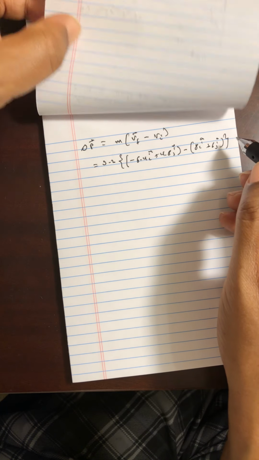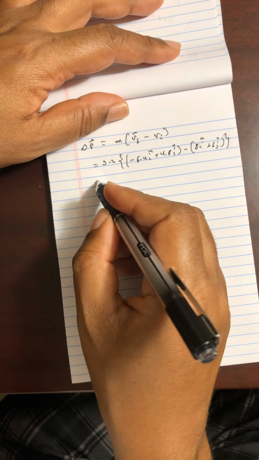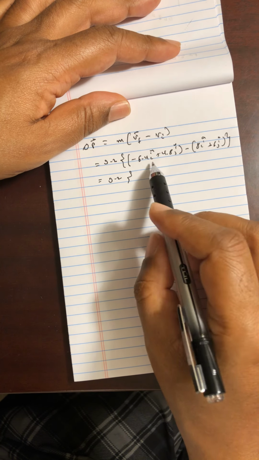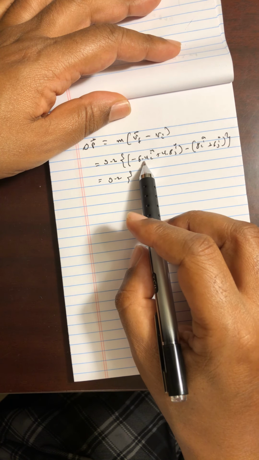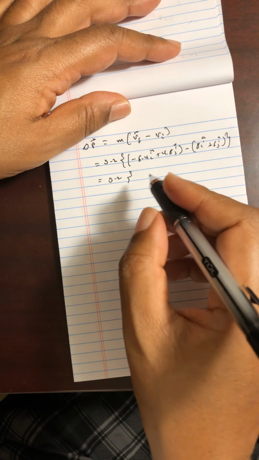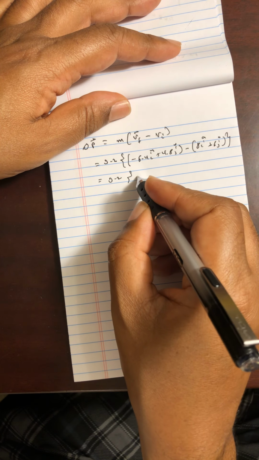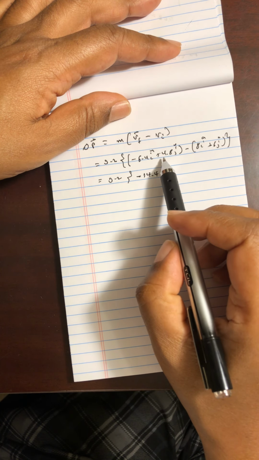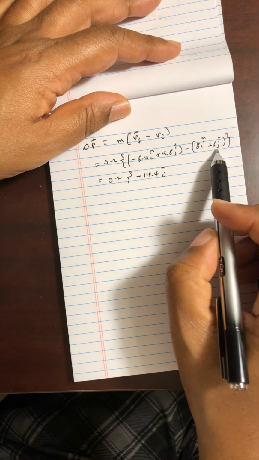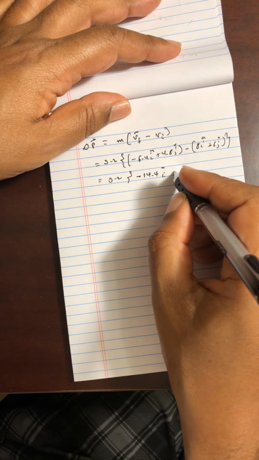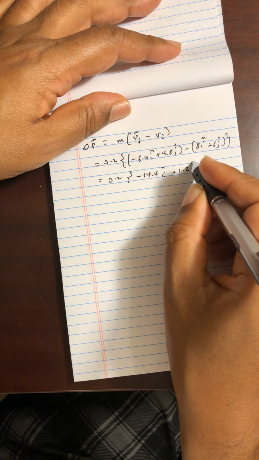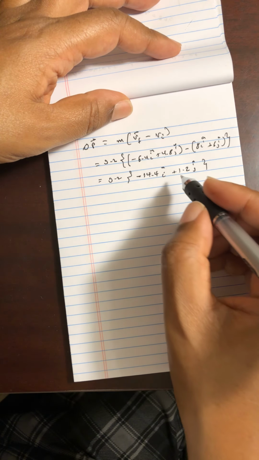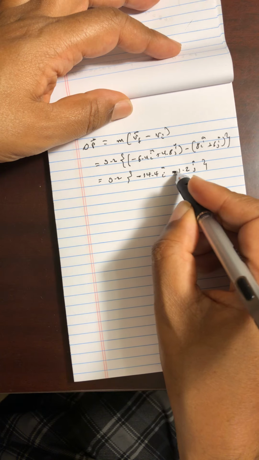Okay, so we've got 0.2. We're going to combine i's with i's, j's with j's. So negative 6.4 minus 8 is negative 14.4, so we've got negative 14.4 in the I direction. And then we've got 4.8 minus 6, so that is minus 1.2 in the j.